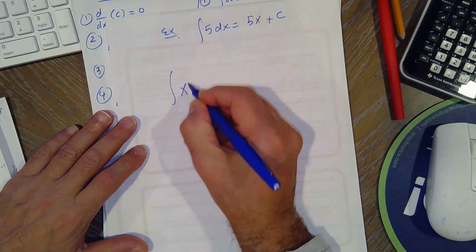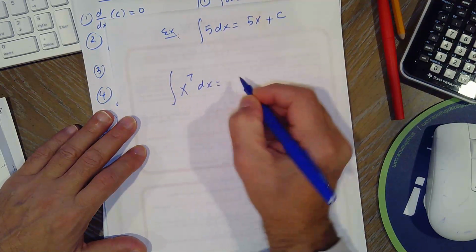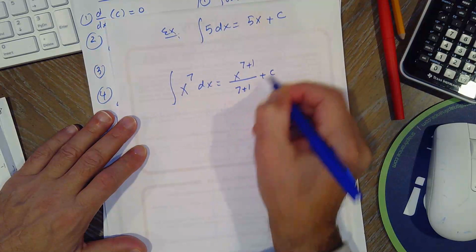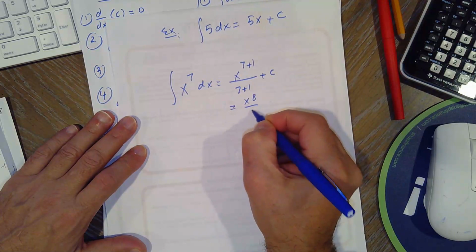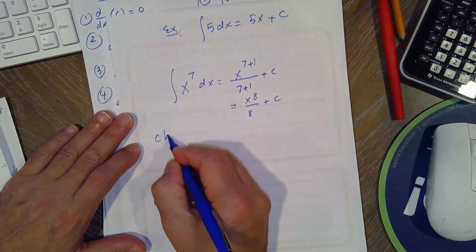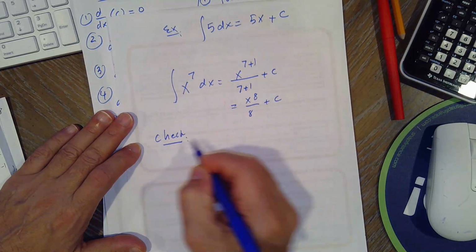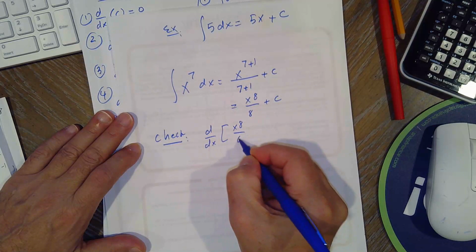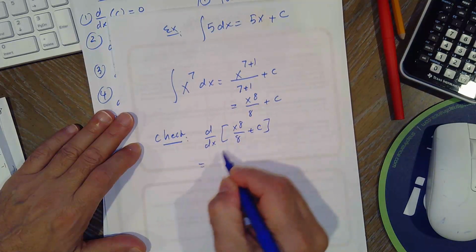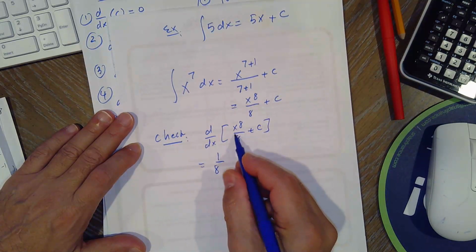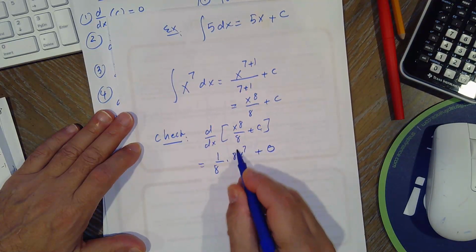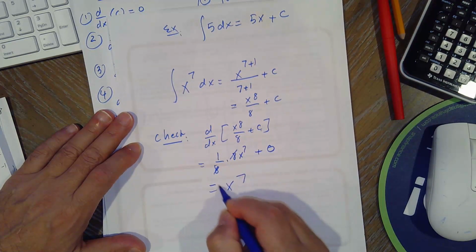So for instance, if we're doing the integral of x to the 7 dx, it's x to the 7 plus 1 over 7 plus 1 plus c, x to the 8 over 8. Let's check our answer. We can always do that. The derivative of x to the 8 over 8 plus c: 1 over 8 is a constant. The derivative of x to the 8 is 8x to the 7, plus the derivative of c is 0. So it is x to the 7.